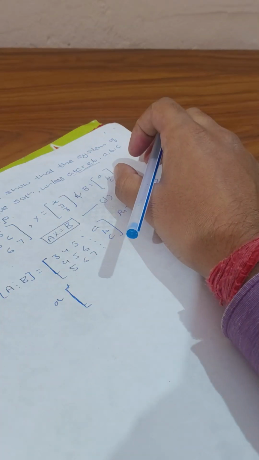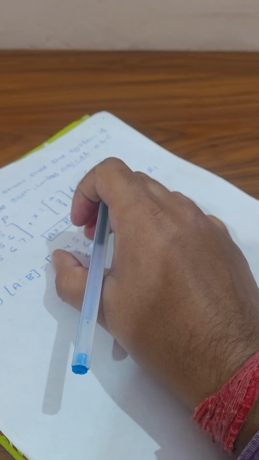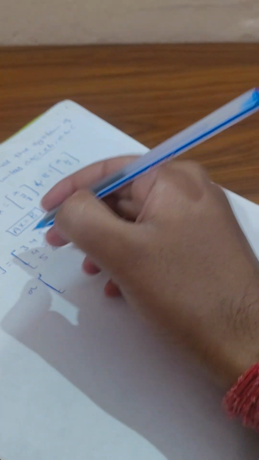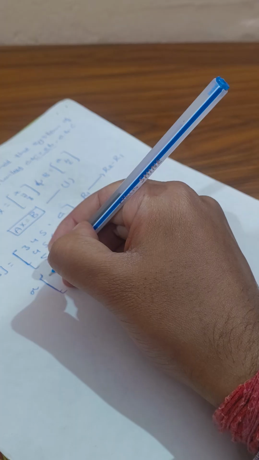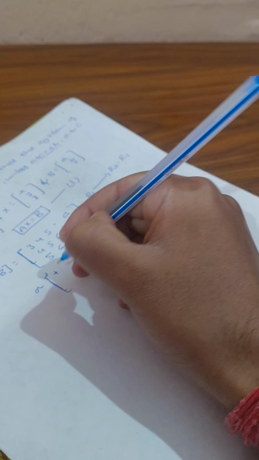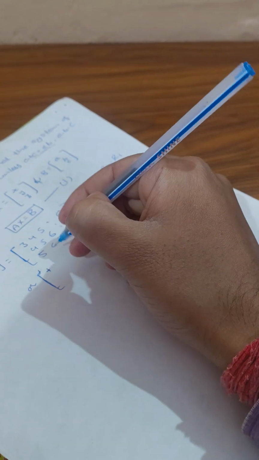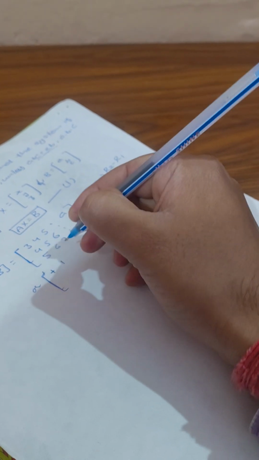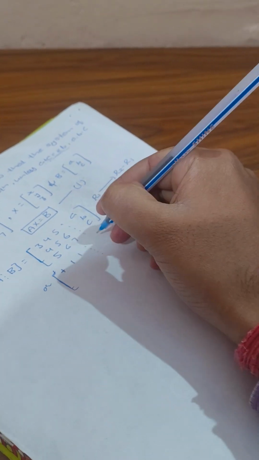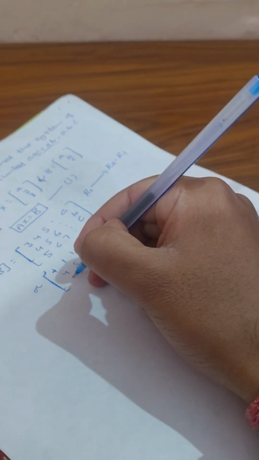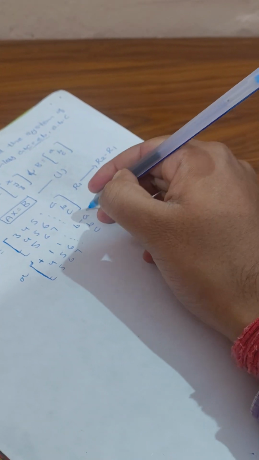When we apply this transformation, there are some changes in the second row of the matrix: 4 minus 3 is 1, 5 minus 4 is 1, 6 minus 5 is 1, b minus a. So we have 4, 5, 6, b, and 5, 6, 7, c.